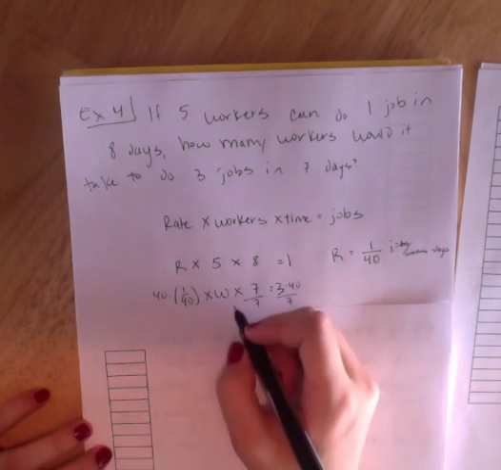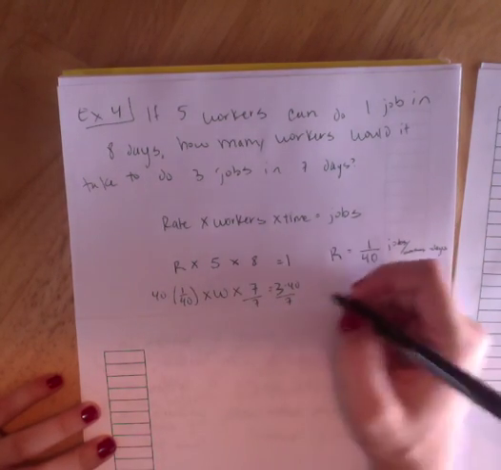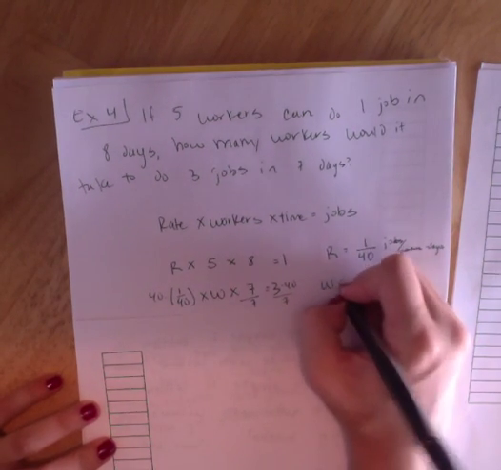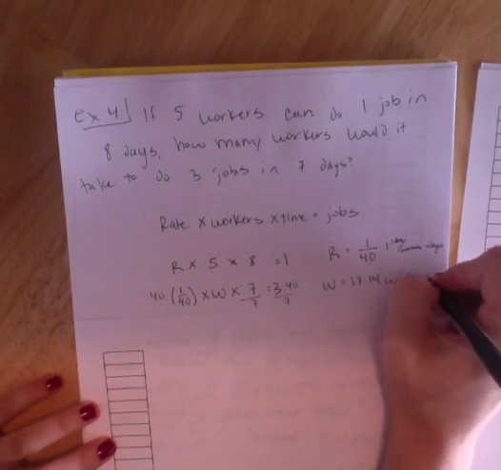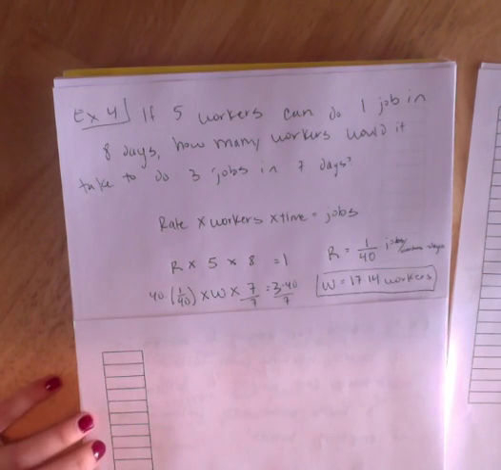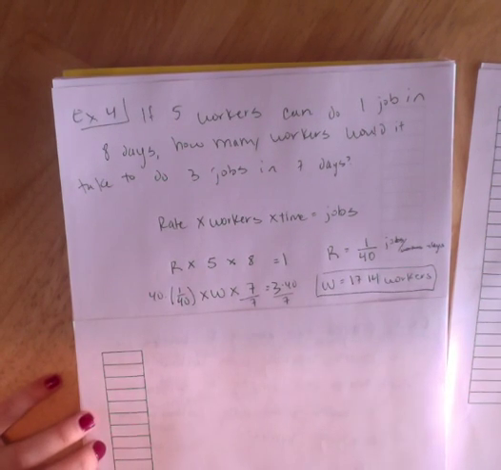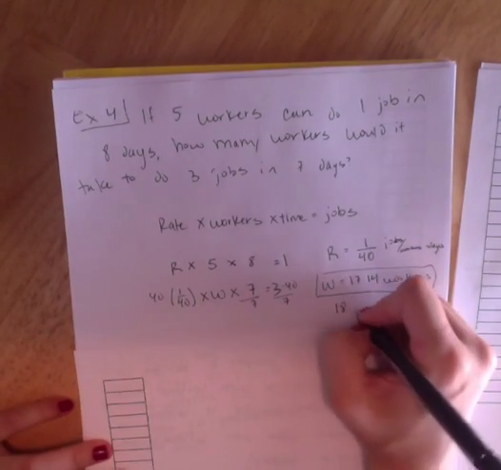Right, and this ends up giving me 3 times 40 divided by 7. Gives me my workers is 17.14 workers. Now, we know that that's a bit ridiculous because we can't have a fraction of workers. So we would say it takes 18 workers.